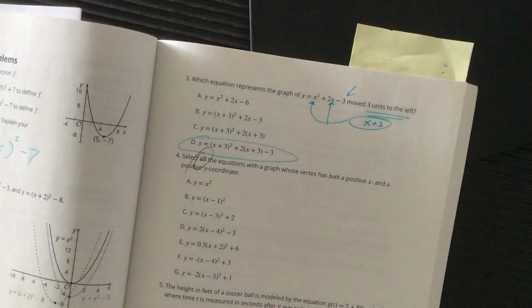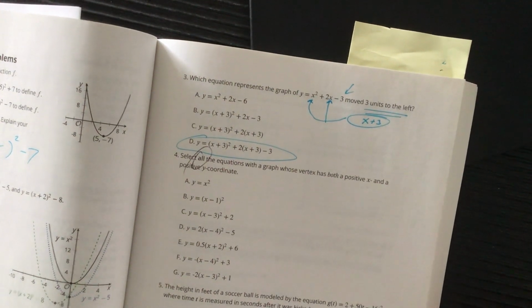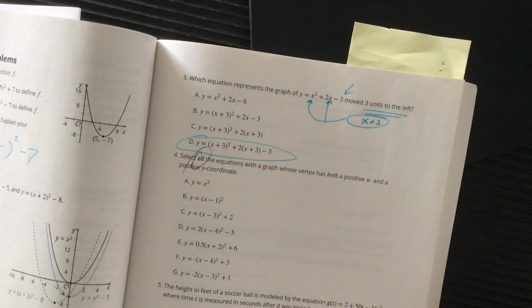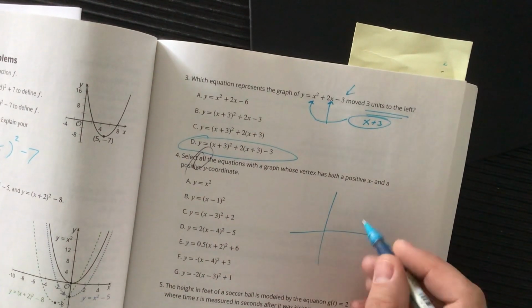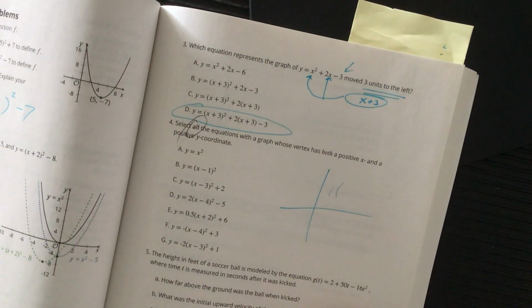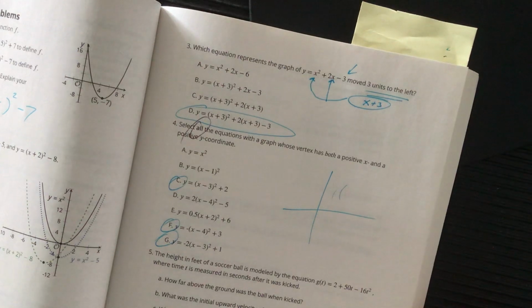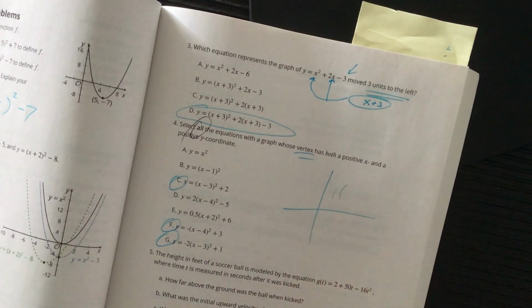Question 4, select all. Positive x and a positive y. Okay, so it's moved into this quadrant. Both are positive. C, F, and G is correct. Okay, the wideness and such does not matter. It just wants to know the vertex, the point where it starts.